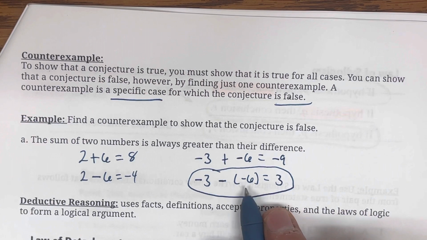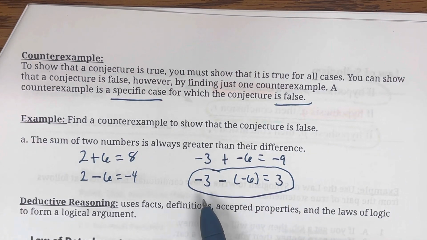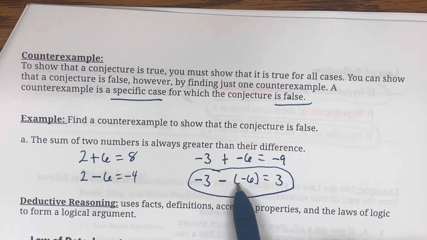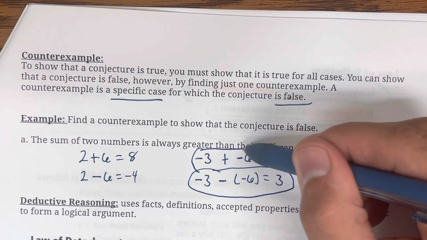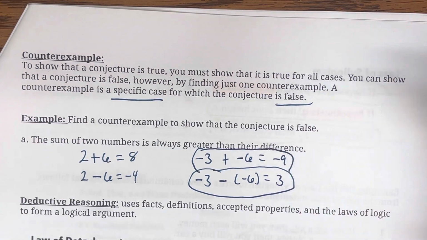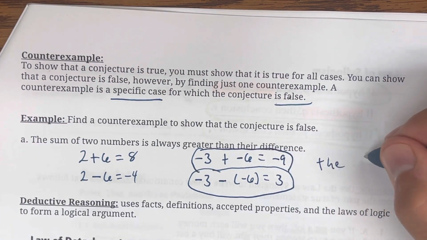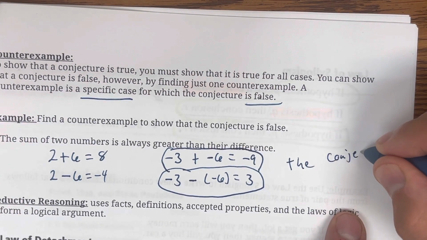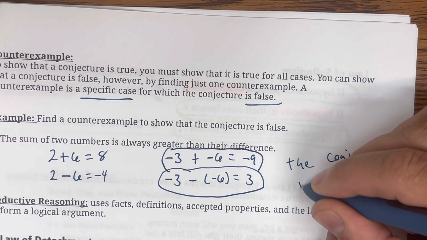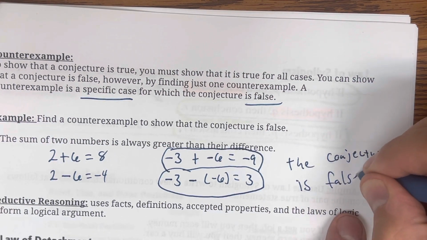This would be my counterexample. I've proven it false. I've shown that negative 3 minus negative 6 is greater than negative 3 plus negative 6. The statement or conjecture is false.